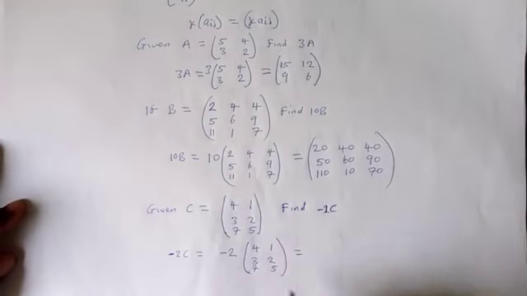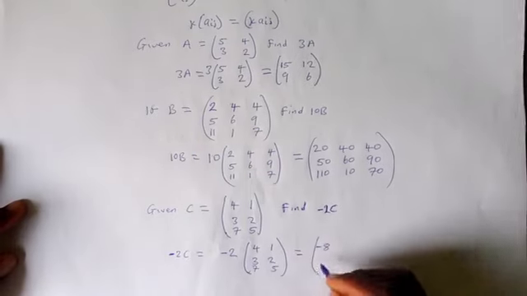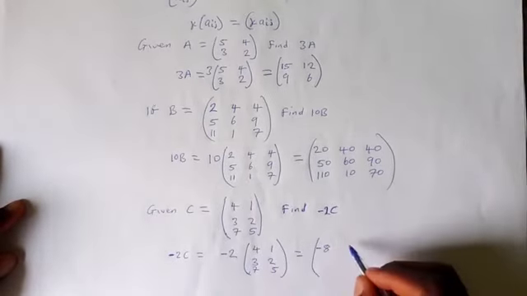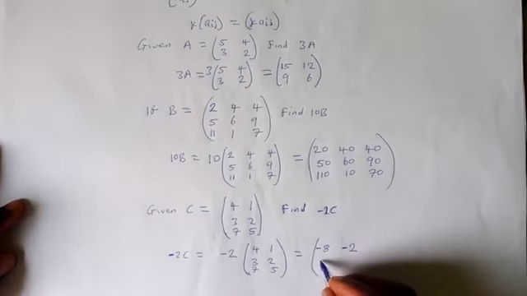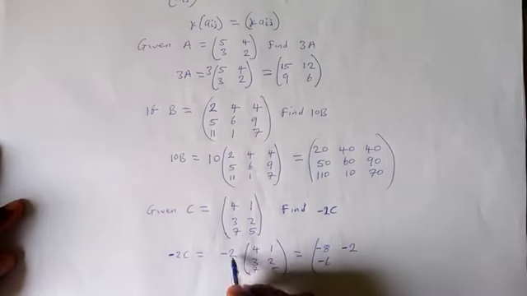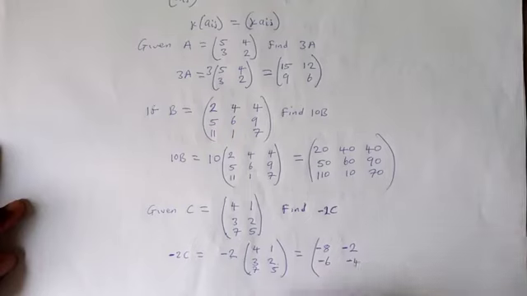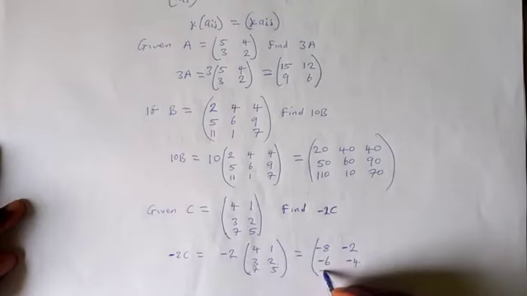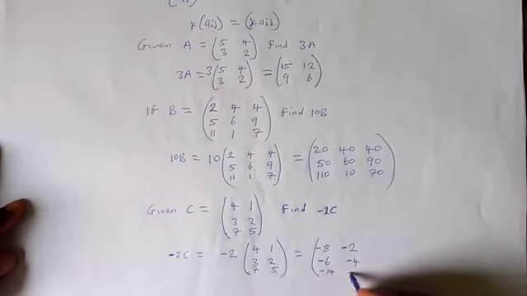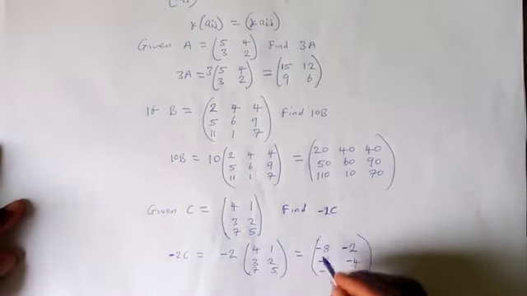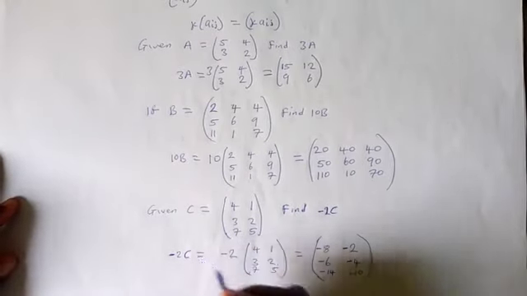This will be equal to minus 2 times 4 will be minus 8. Minus 2 times 1 will be minus 2. Minus 2 times 3 will be minus 6. Minus 2 times 2 will be minus 4. Minus 2 times 7 is minus 14. And minus 2 times 5 will be minus 10. So this is our new matrix, which is minus 2C.